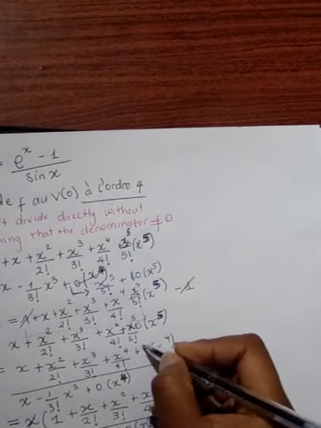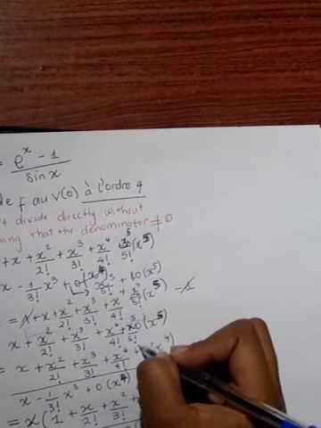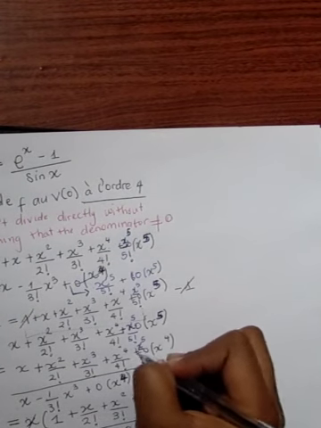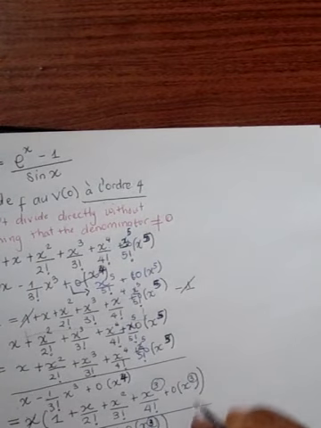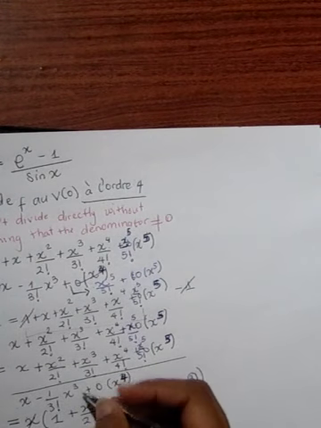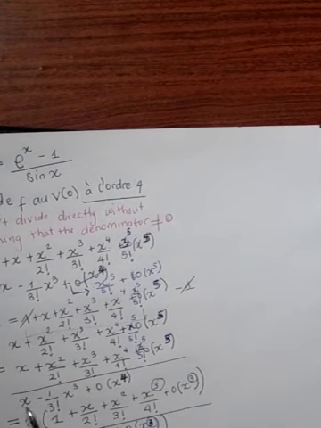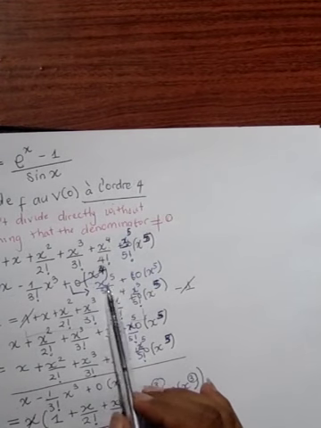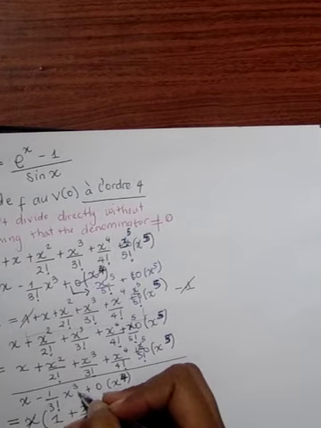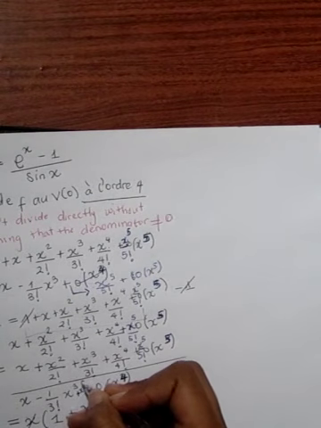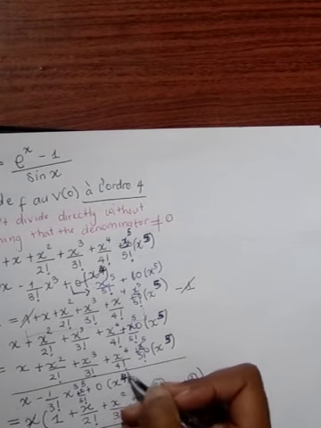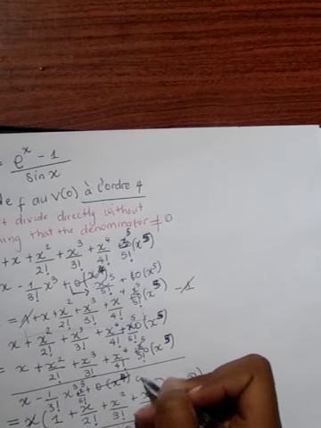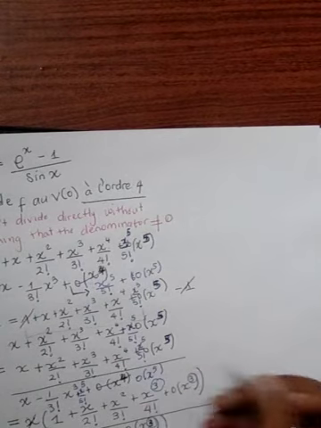Here everything now keeps changing, so x raised to the power of 5 over 5 factorial to the order of 5. Here as well, our DL of sinus x, which is the denominator, is x raised to the power of 5 over 5 factorial plus this. So this will no longer be 4, but it will now be 5.